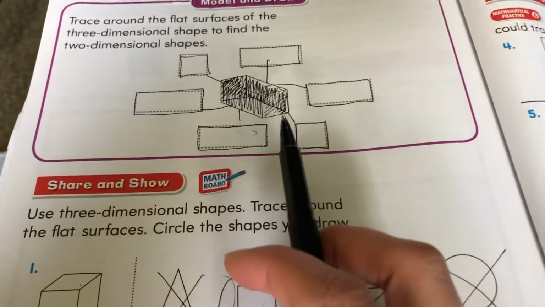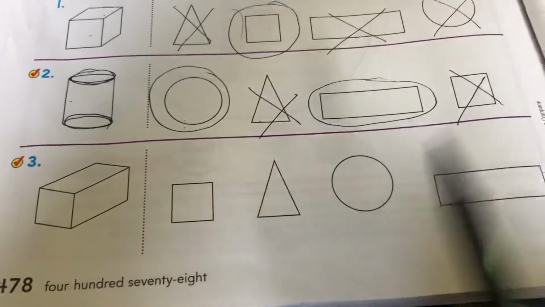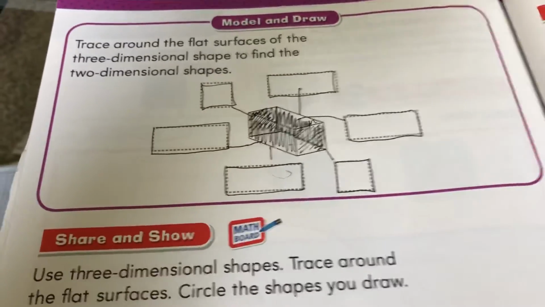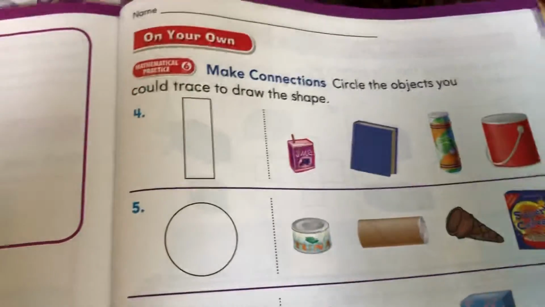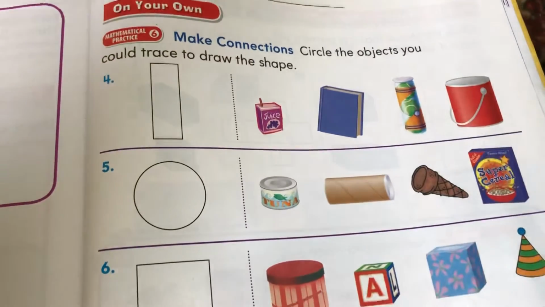Okay, moving on to my rectangular prism. We just did a rectangular prism up here, so I want you to try this one out on your own. If you get stuck, you can use this to help you. Okay, and then you have a few more pages to do on your own. Go for it, mathematicians.